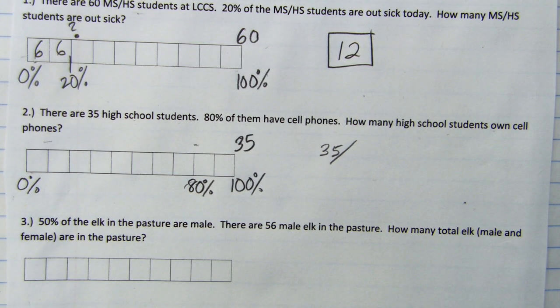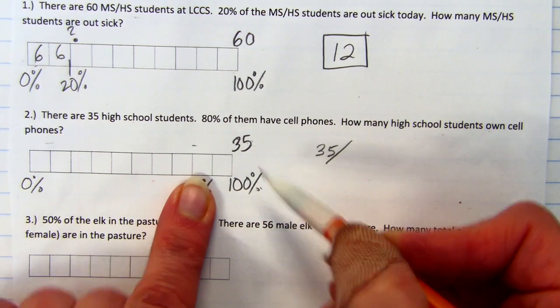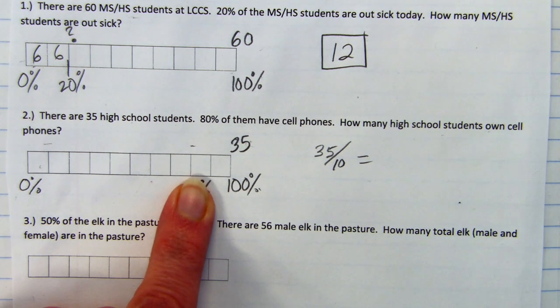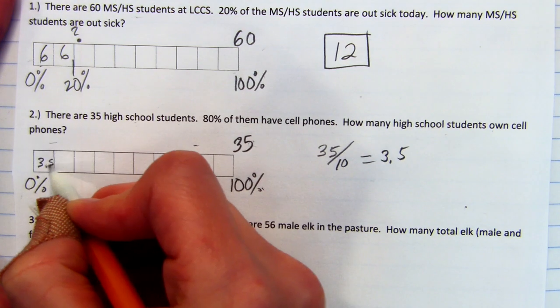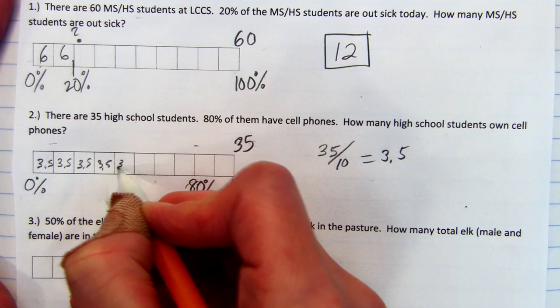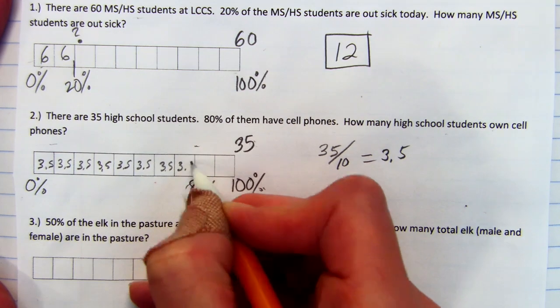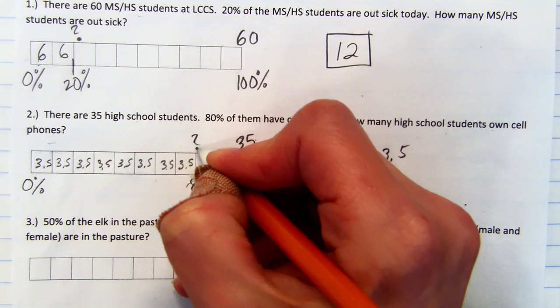35 divided by 80. Is it divided by, are there 8 boxes total? The 35 is 100%, which is 10 boxes. So let's divide by 10 first. What's that going to, it gives you 3.5. So every box is 3.5. So 3.5 and 3.5 and 3.5. Do you guys get tired of writing 3.5? No. So what would be the shortcut to figure out what all those 3.5s add up to?